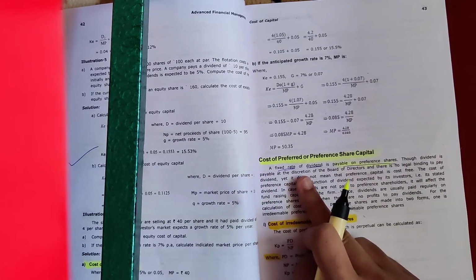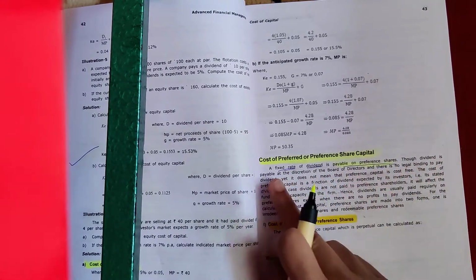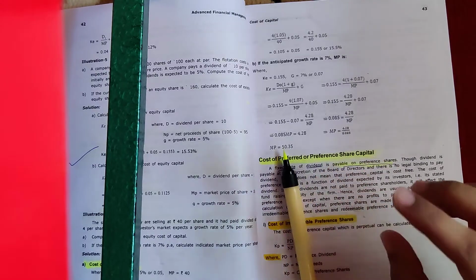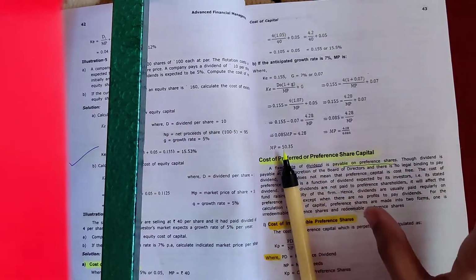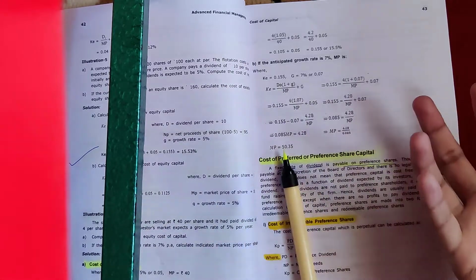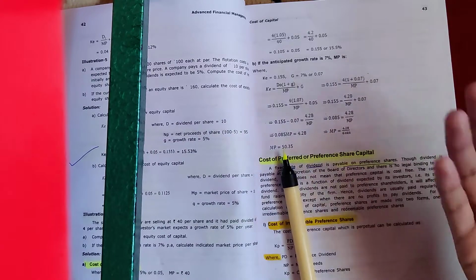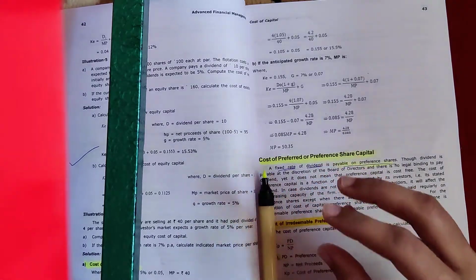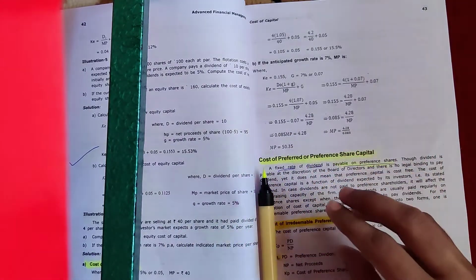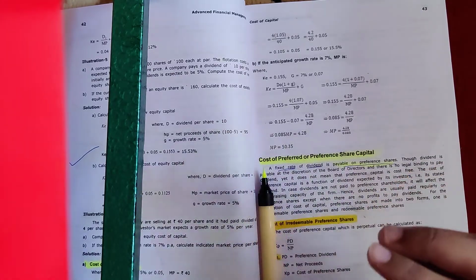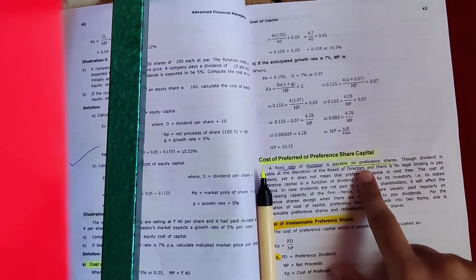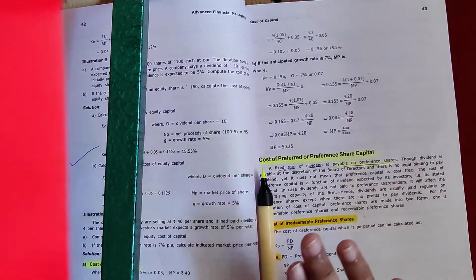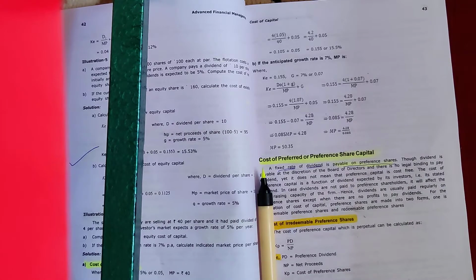Now, though this dividend is payable at the discretion of the board of directors, there is no legal binding to pay dividend, yet it does not mean that preference share capital is cost free. When your company is earning profits, the board of directors will give necessary instructions as to how you need to pay the dividends to the shareholders. Here, in the cost of preference share capital, the rate of dividend is fixed and payable on preference share, and it is not cost free. There will be some cost which will be incurred.